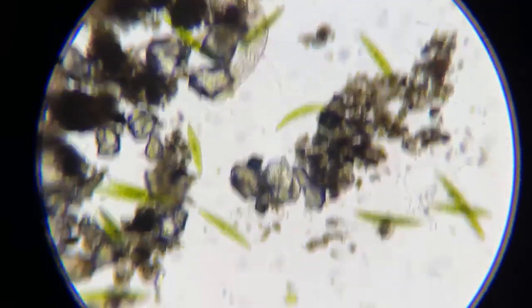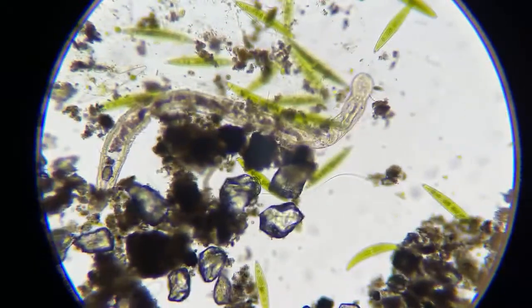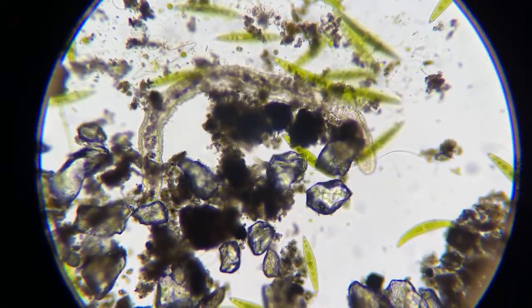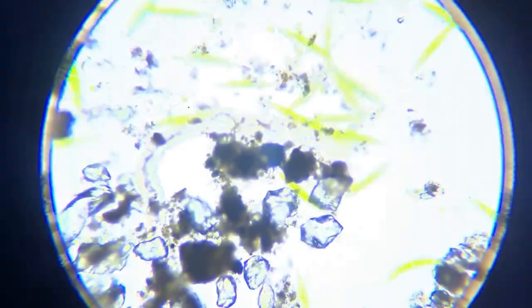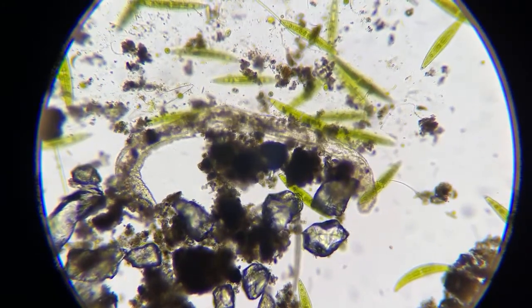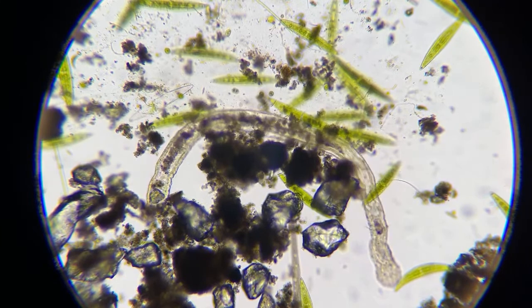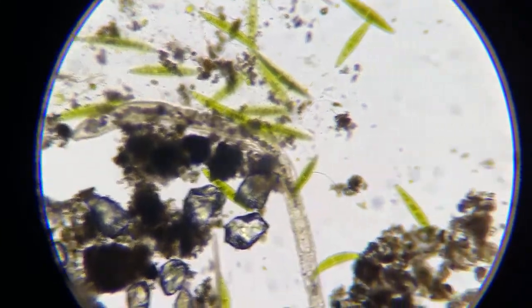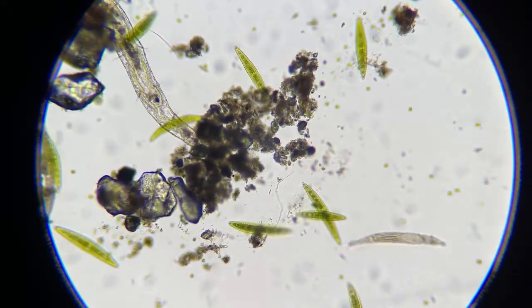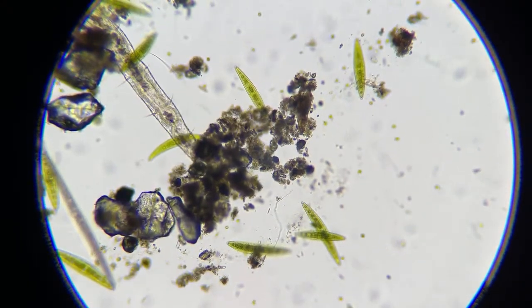Because even though you can't see it, it does take away some quality. So if it's not on my condenser, it's not on my light down here, it's got to be between my iPhone and the ocular lens. So I'll figure it out.